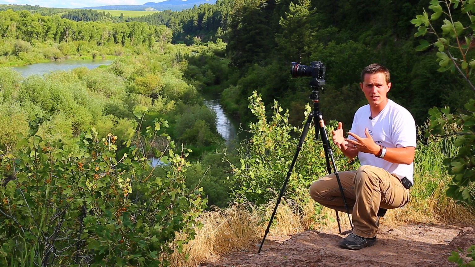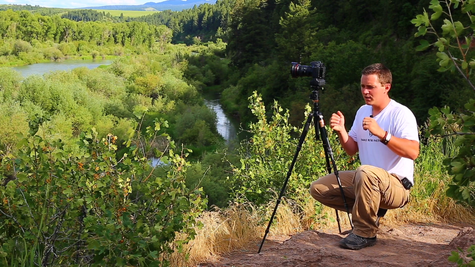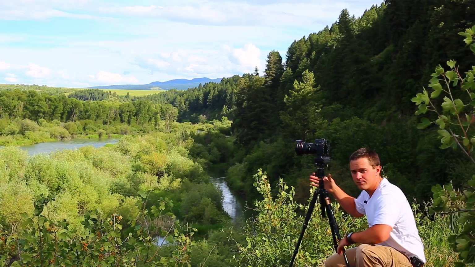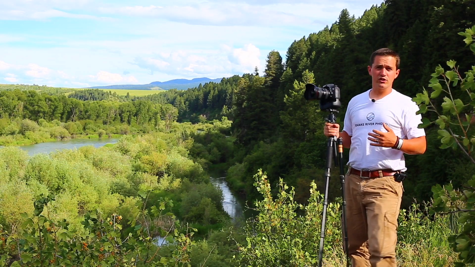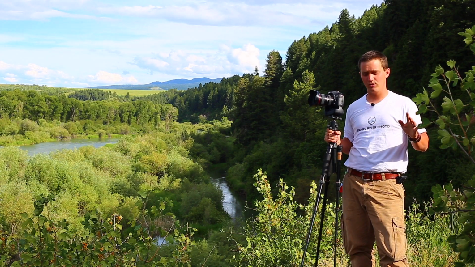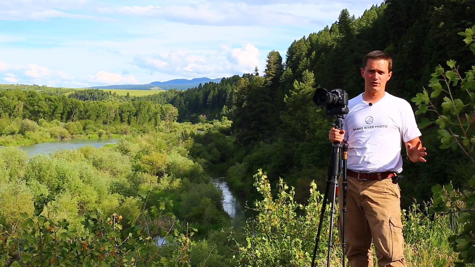So when you energize them, you turn up that high ISO, they don't get so aggravated with each other. They have a little bit more room to get energized. And now is where you start to see all three of these components, these members of the exposure triangle. Now we get to see them all work together.